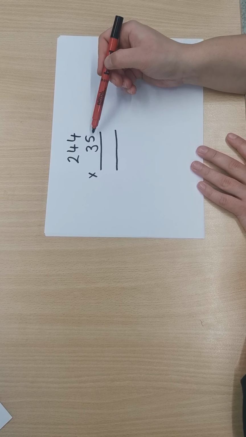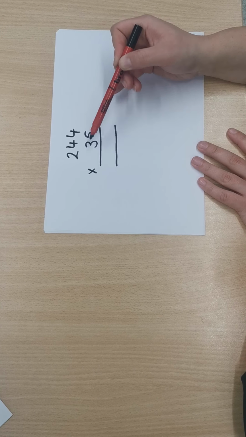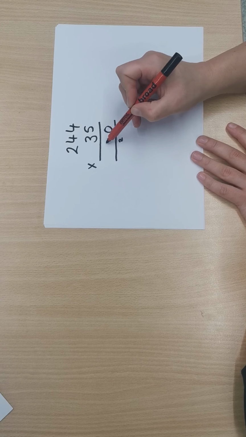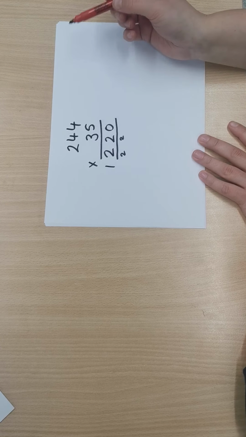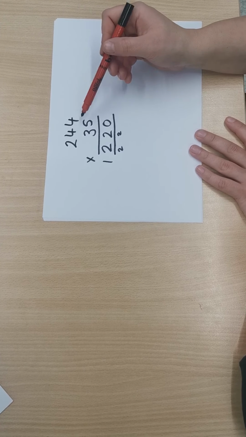we talk about multiplying by the 1's digit first in the multiply. So 5 times 4 is 20, add the carried 2 is 22. 5 times 2 is 10, add the carried 2 is 12, which is exactly the same as when we were doing short multiplication.